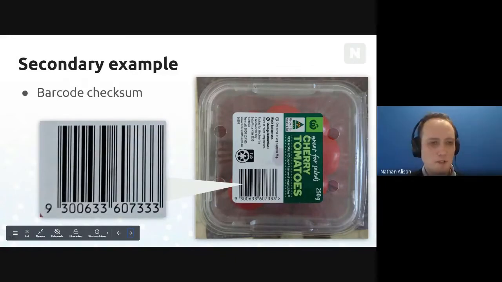For the secondary example, I thought I'd do a bit of a little hands-on thing just to show you something that you could do. And this one is about barcodes. You may be aware that barcodes have a checksum. That is the last digit, so the digit 3 at the end of this barcode for the cherry tomatoes. That last digit is actually not really part of the code. It's just there so that the computer can calculate and make sure that the other numbers were all scanned correctly.